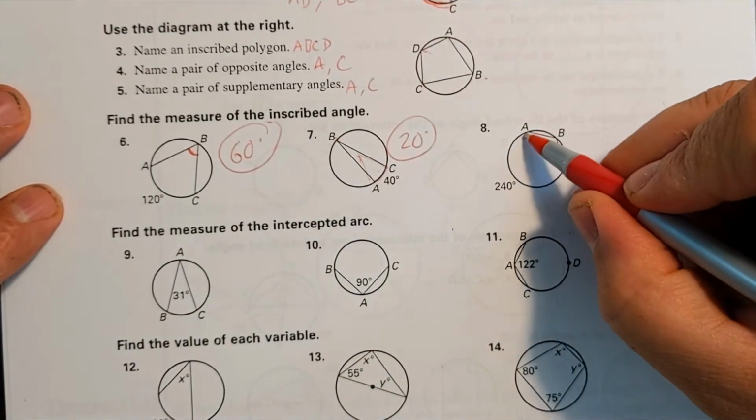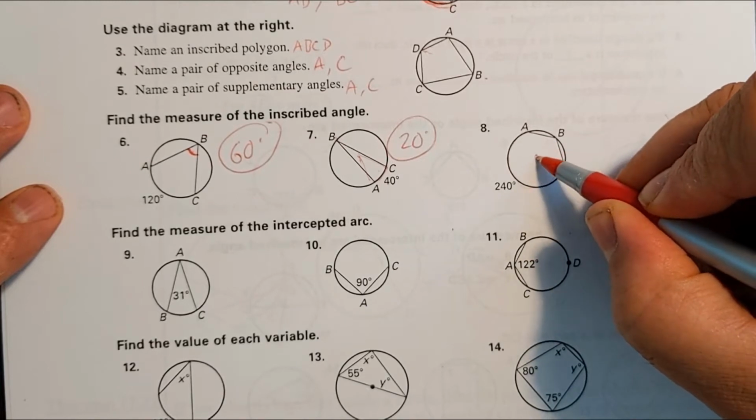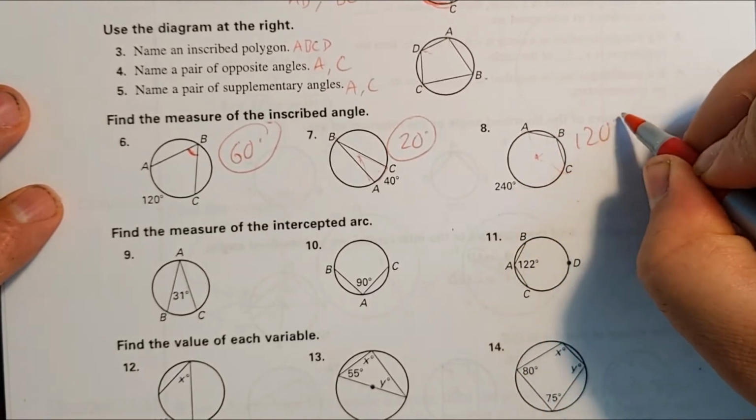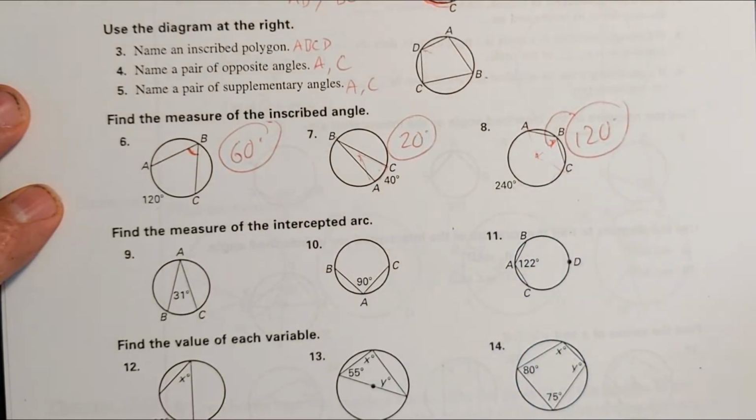And number 8, this arc would be 240, which means that the center would be 240, but being pulled back gets smaller, so cut it in half. That means that this angle right here would be 120 degrees.